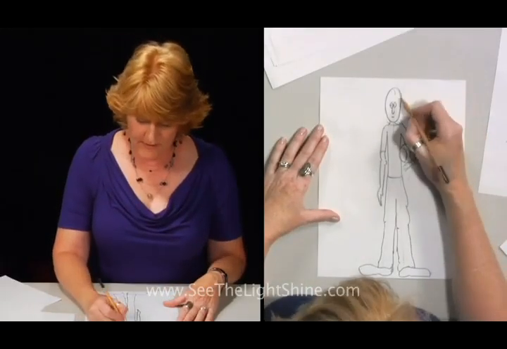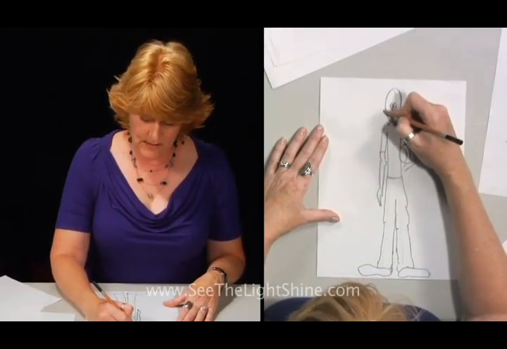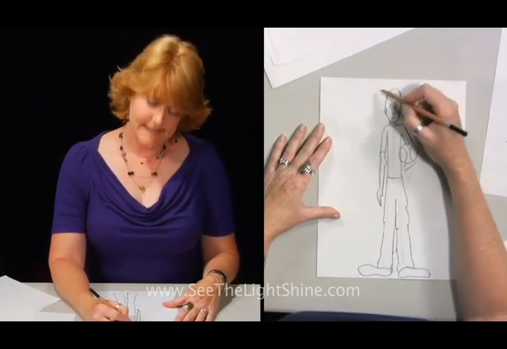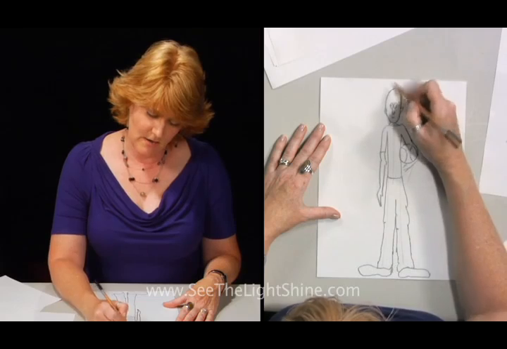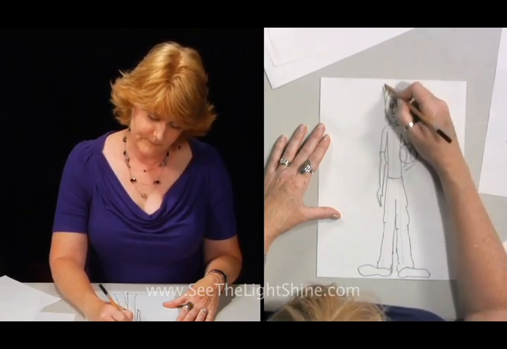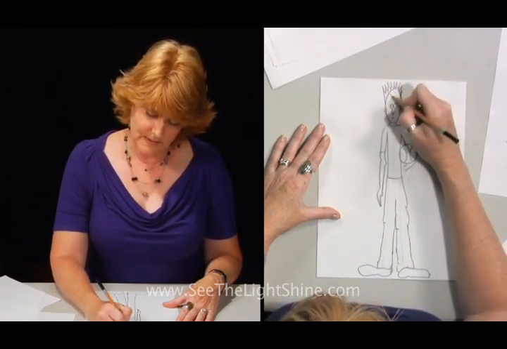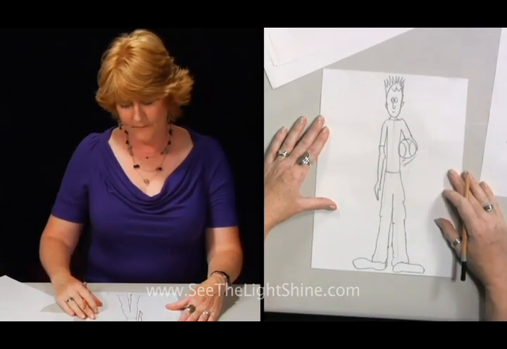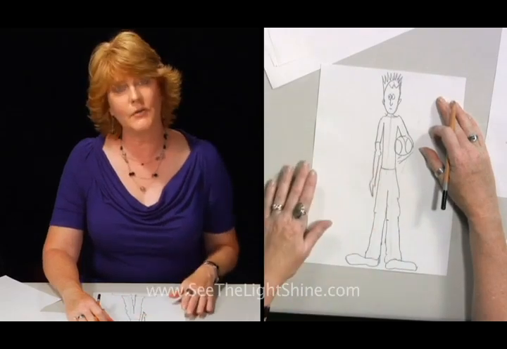Now what kind of hair do you think this teenager would have? I'm going to give him some long ears down here. What do you think? Spiky hair? Baseball cap? Let's just give him some spiky hair like that. So there we have our long cartoon character.